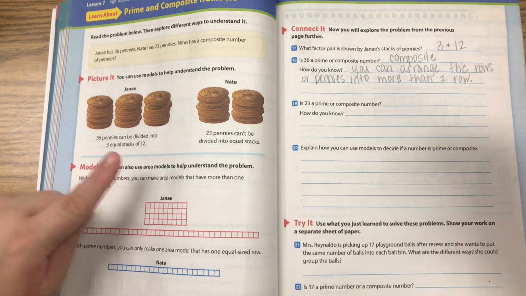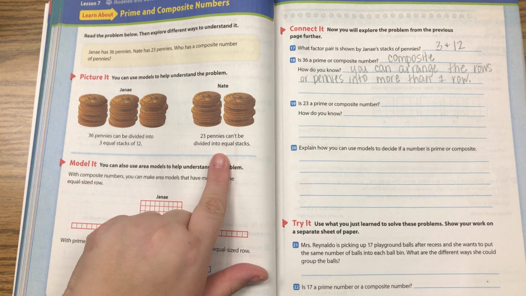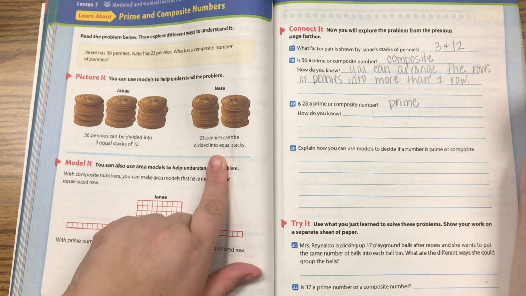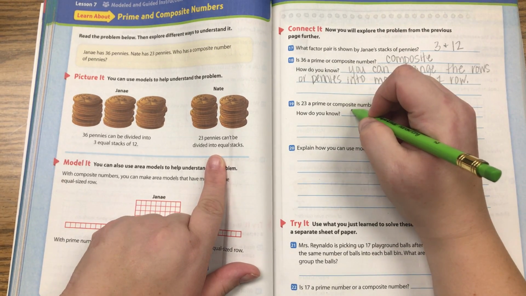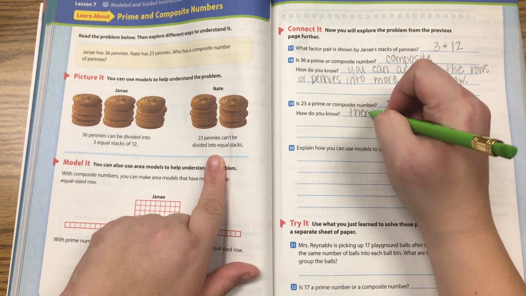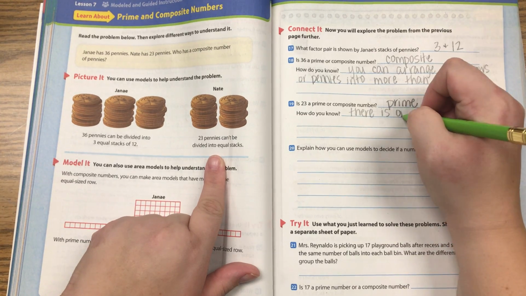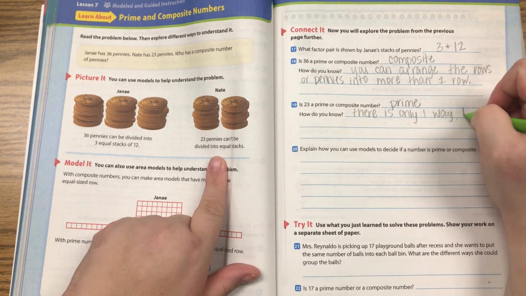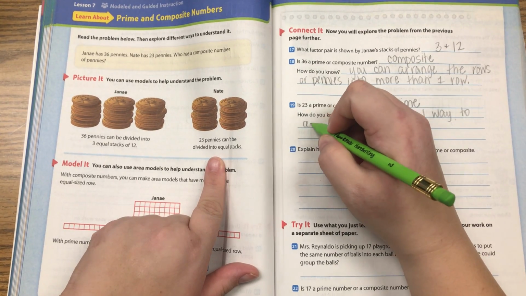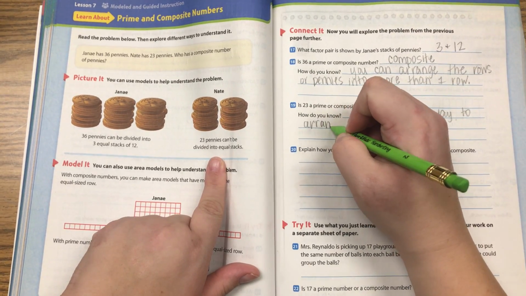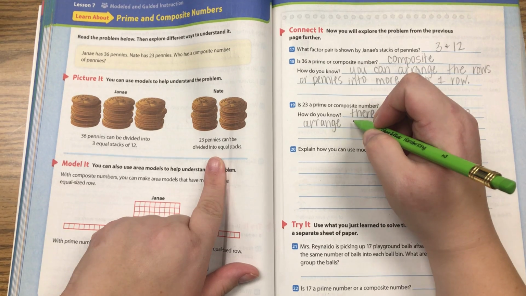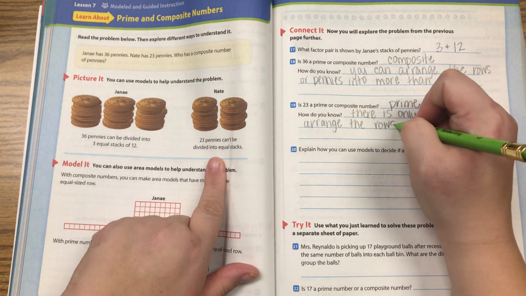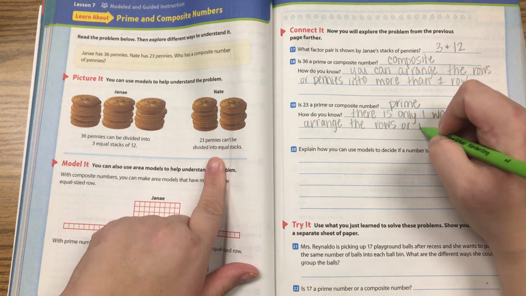Is 23 a prime or composite number? That was prime because there is only one way to arrange the rows or pennies.